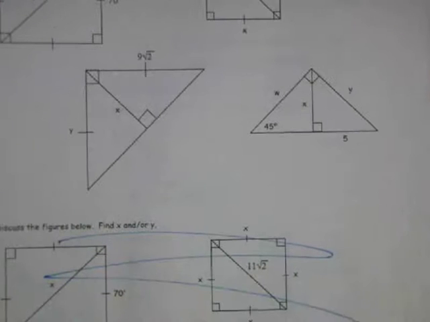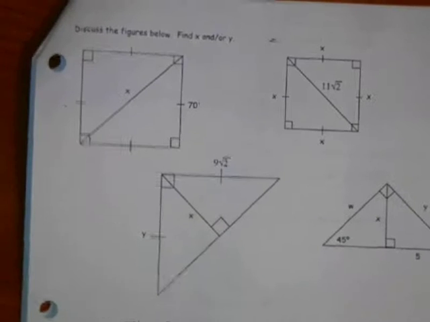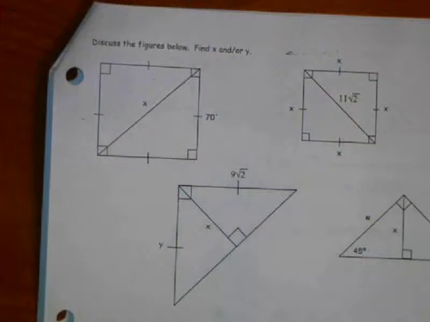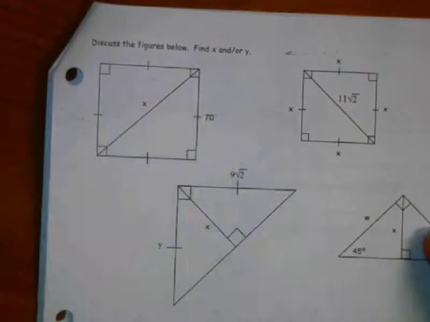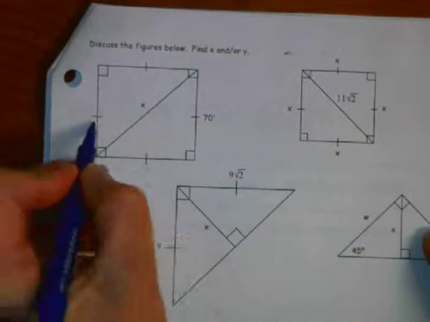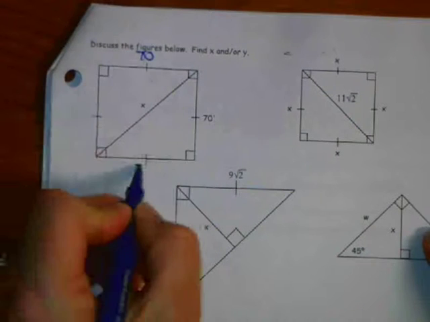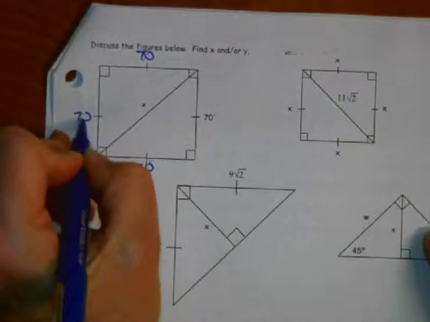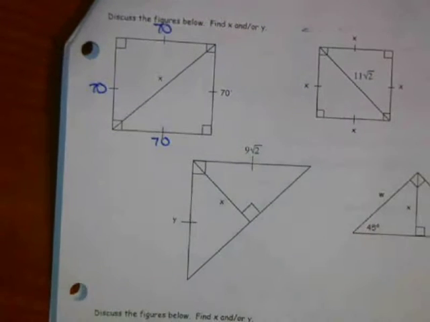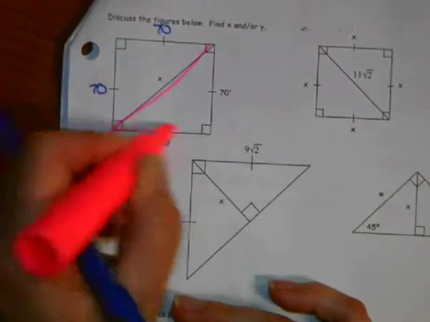These are the same on the bottom there. Just double copied somehow. All right. You need to find x and or y by looking at the picture. So take a look. If this is 70, what's this? Okay, so now I'm just going to look at one of these triangles.